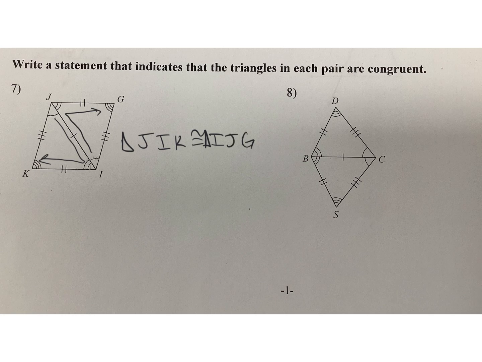Number 8, same thing. Single, double, triple. Triangle CBD is congruent to triangle single, double, triple, CBS.